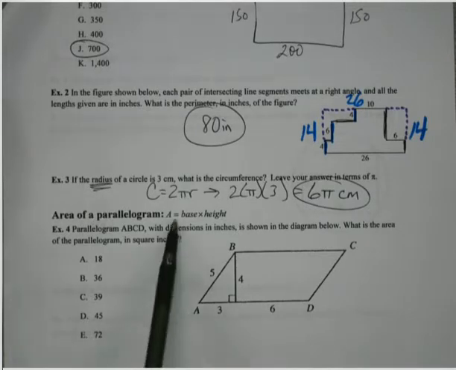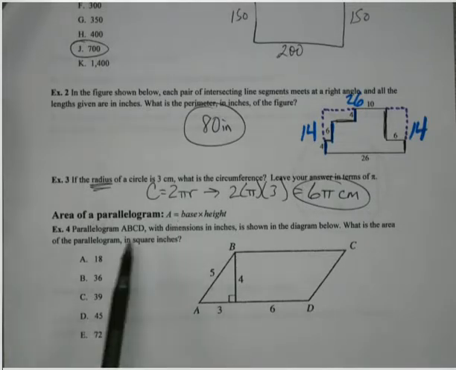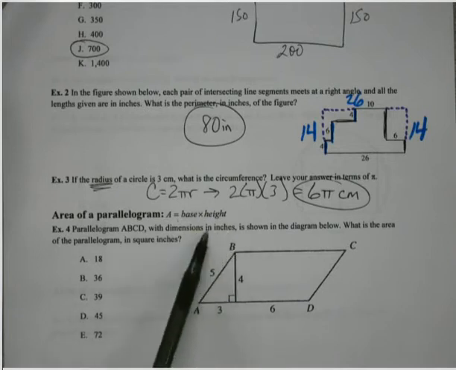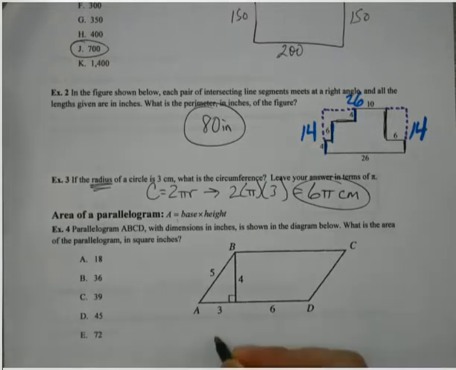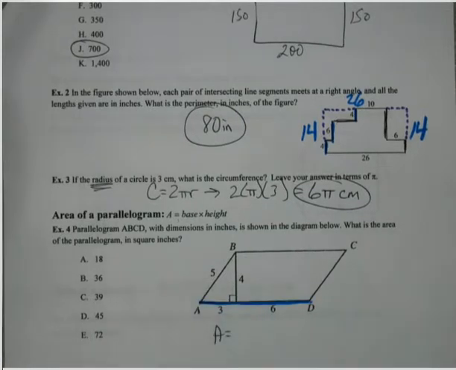Next formula to work with: the area of a parallelogram. Okay, 2-dimensional, base and height. A parallelogram with height and dimensions in inches is shown in the diagram below. What's the area of the parallelogram in square inches? Okay, my base, since it's the parallelogram as a whole, goes all the way across here.